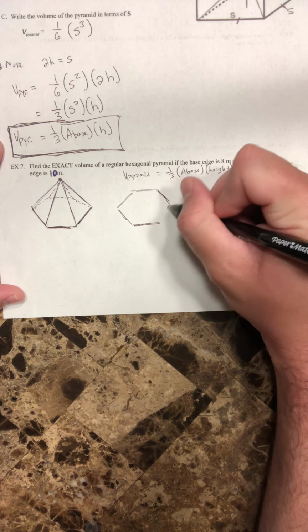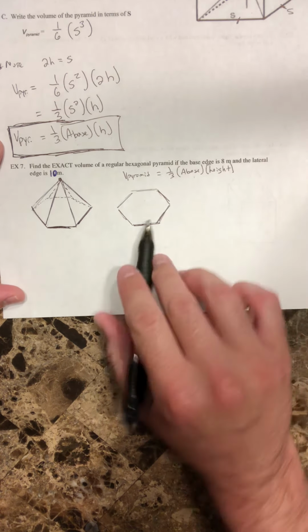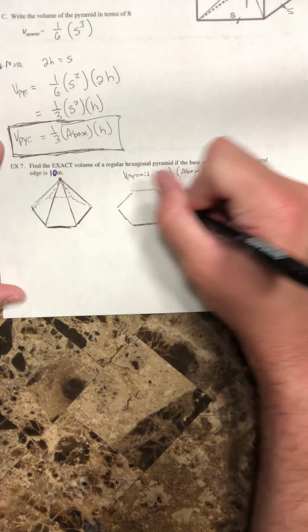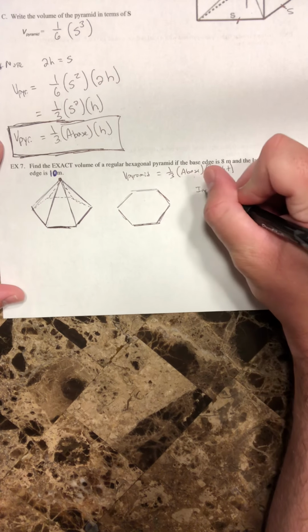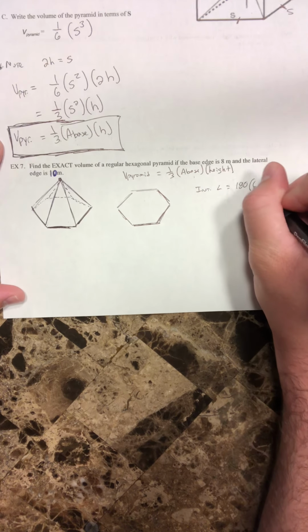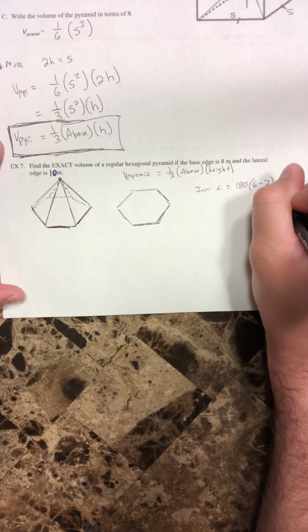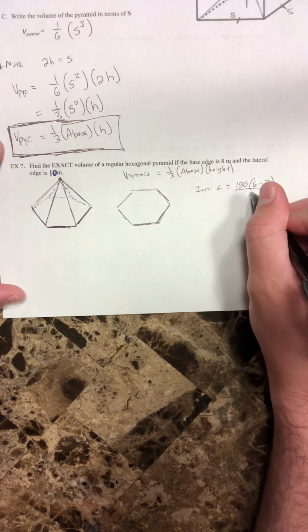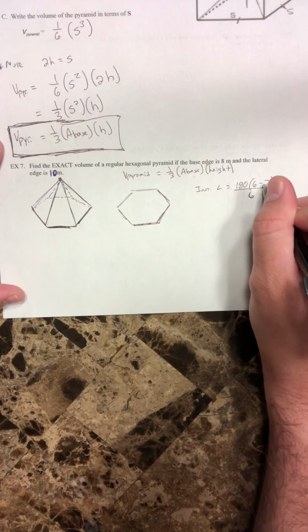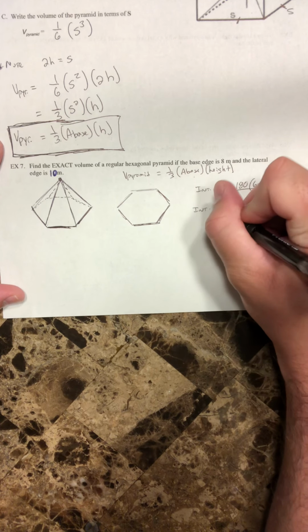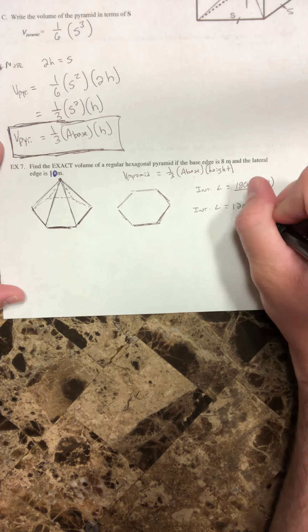If we need a recap of why there's 6 equilateral triangles in there, if I find one interior angle of the hexagon, it can be found by taking 180 times the number of sides minus 2, which is 6 minus 2. That gives me the sum of all the angles, but if I divide that by 6, so I'm taking 180 times 4 divided by 6, each interior angle measures 120 degrees.